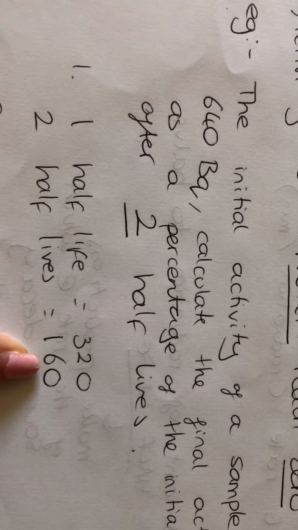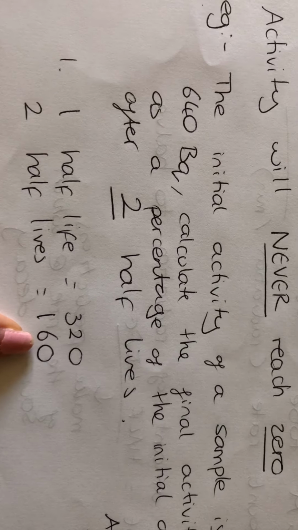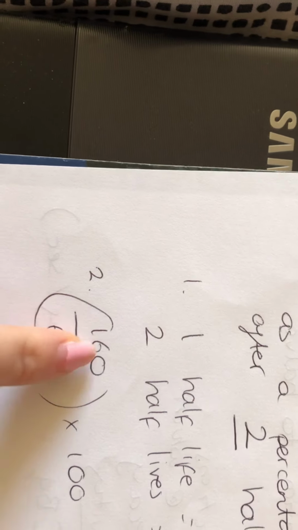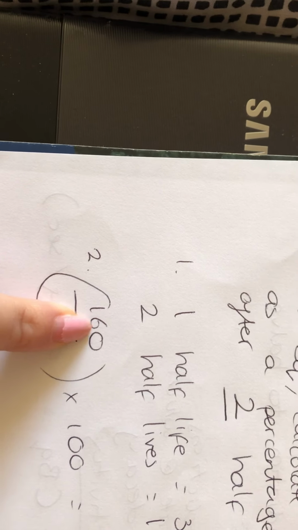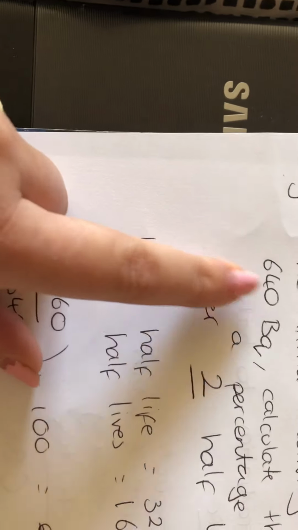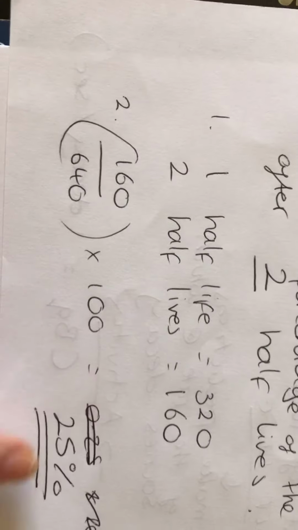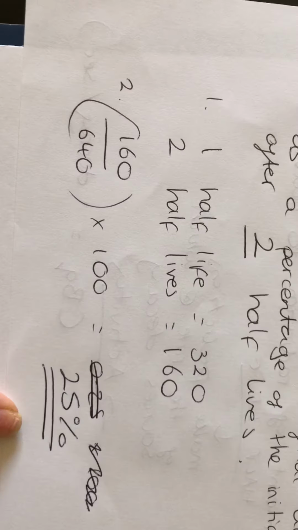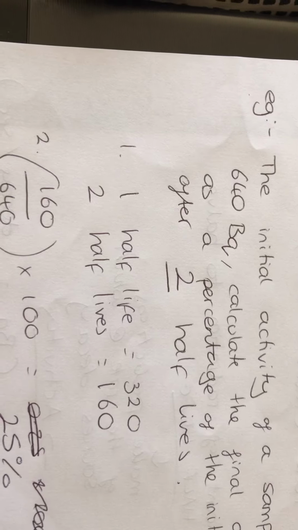Now the final part of the question is to calculate the final activity as a percentage of the initial activity. So, percentage calculation: 160, which is our current count rate after 2 half-lives, divided by 640, which is our original count rate. Put those in brackets, do that together, equals, and then times it by 100. That gives us 0.25, and then you should have 25%. So 0.25 is this bit, and then you times it by 100 to give you this bit. That's a simple kind of question for the maths side of it.